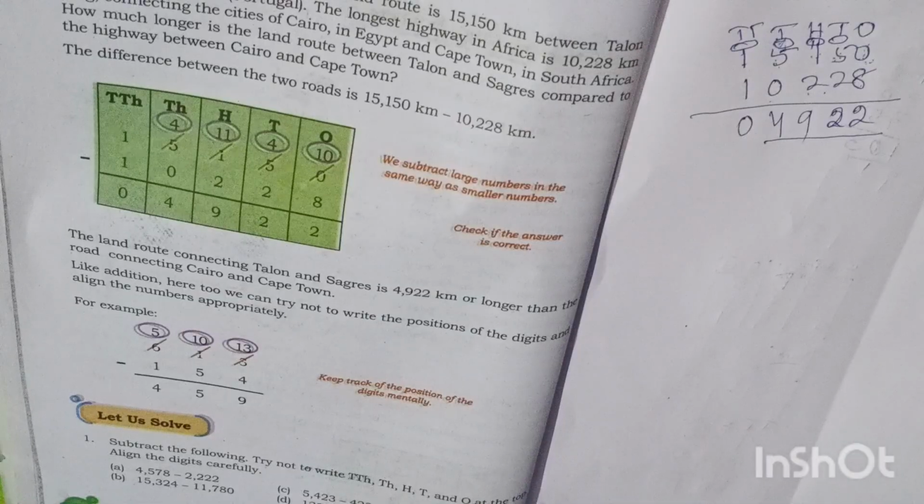4,922 is greater than the second distance. The land route connecting Tel and Sagres is 4,922 km longer than the road connecting Cairo and Cape Town.